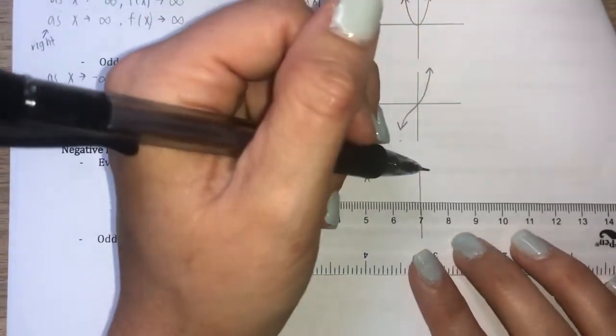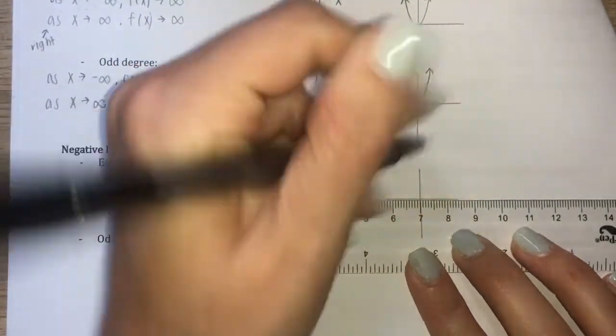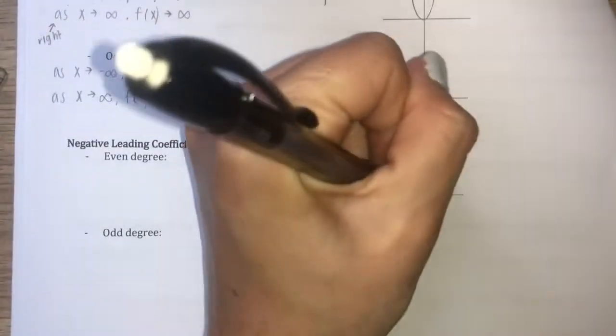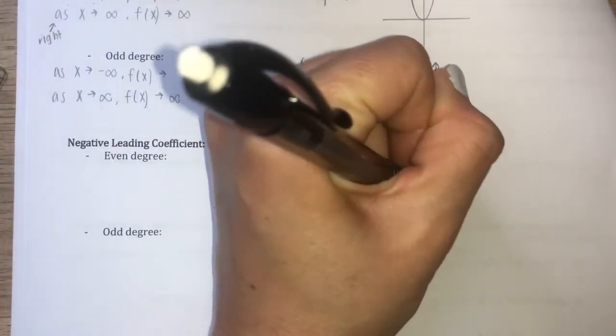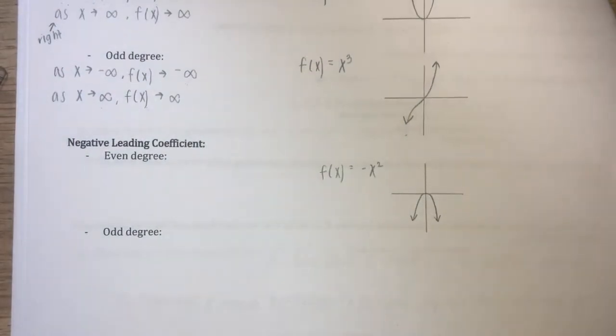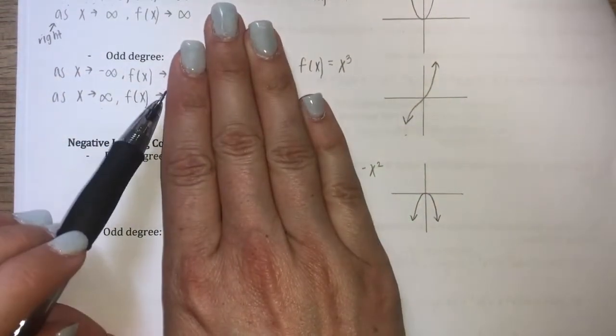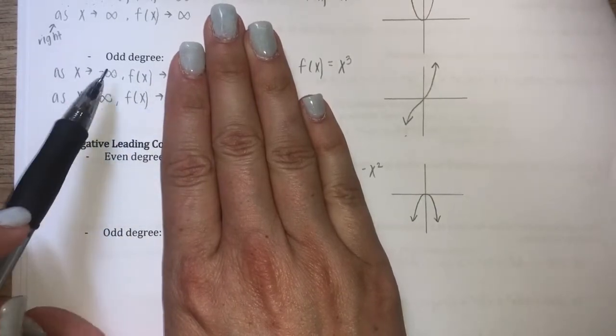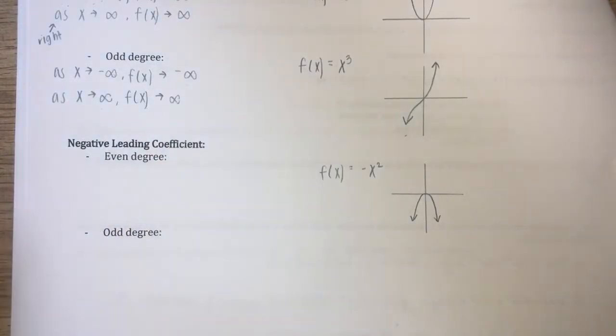And that's just the parent function of a quadratic, but flipped over the x-axis. And we can use this picture to figure out our end behavior for anything that has a negative leading coefficient and even degree. So our end behavior is going to start the same way. Everything's going to be the same up until this last part. So as x approaches negative infinity, f of x approaches.